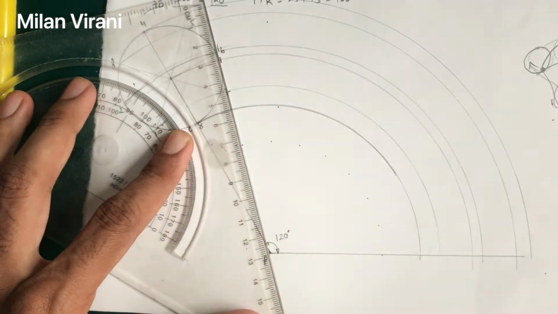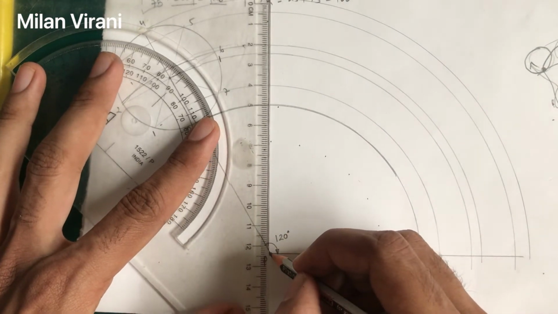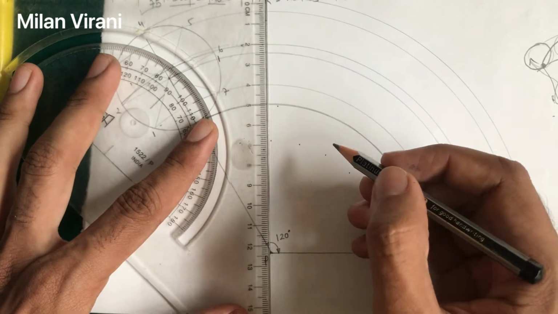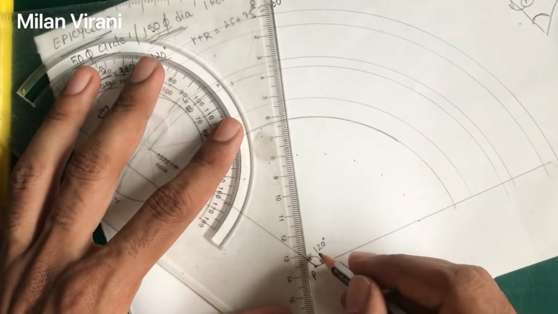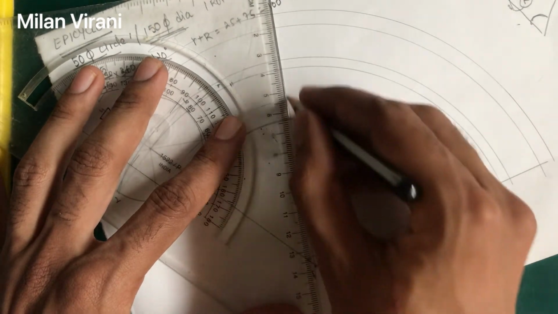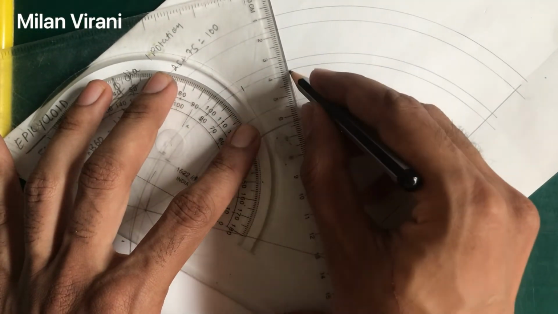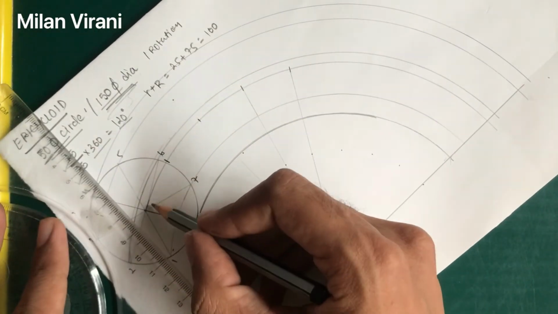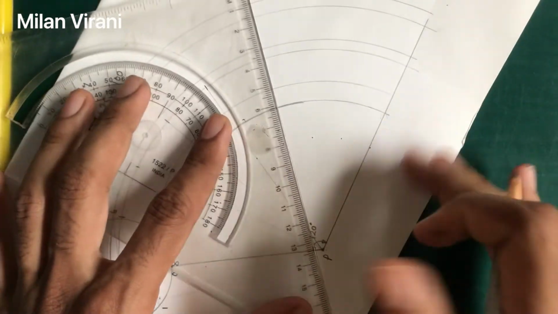I will take these parts at the center, and mark them on the center line. For the second part I will mark at the center line, likewise for the third part. This one is our center line as it passes through C0, that is the initial center.